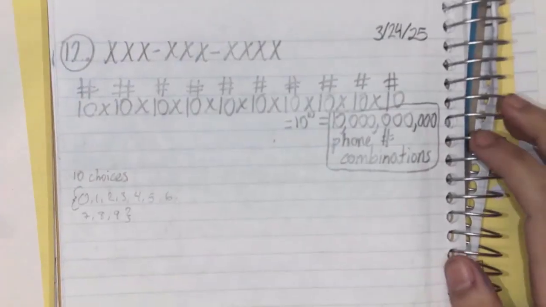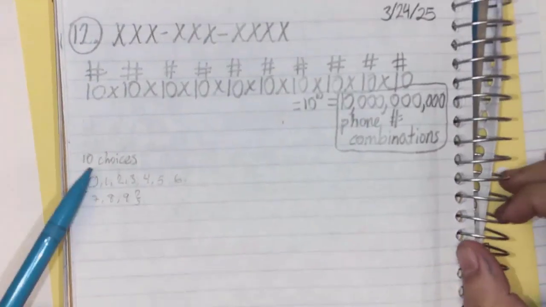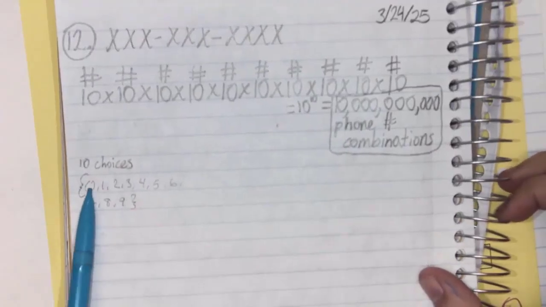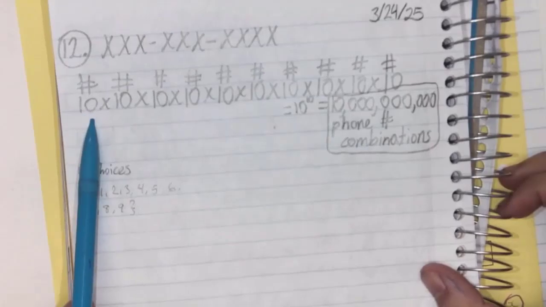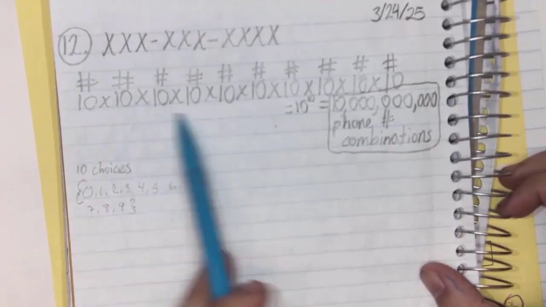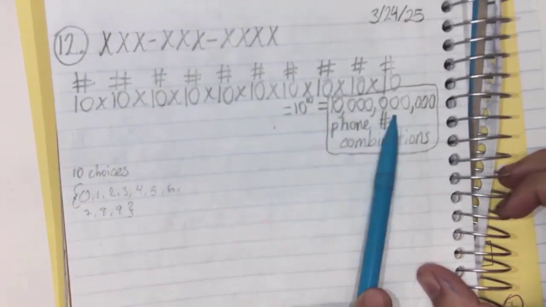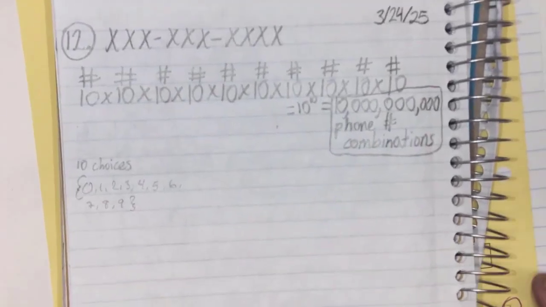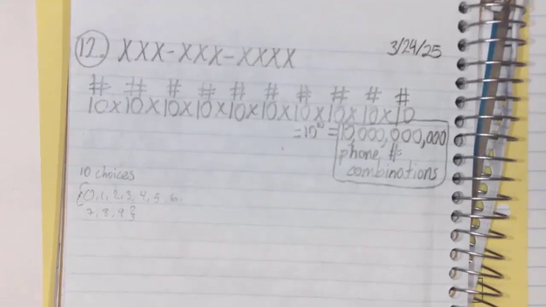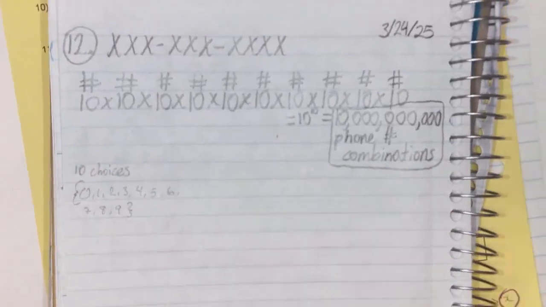Basically, what I did was, since we have 10 choices from 0 to 9, so what I did for each number is basically just multiply them, 10 times 10 times 10, 10 times, which got me 10 billion phone combinations. All right. Everybody agree? All right, thank you. Yay.